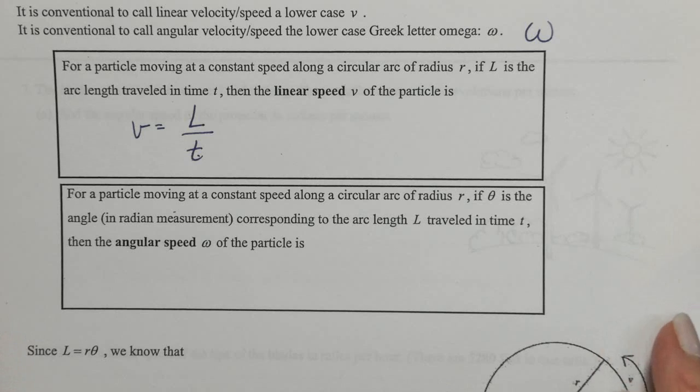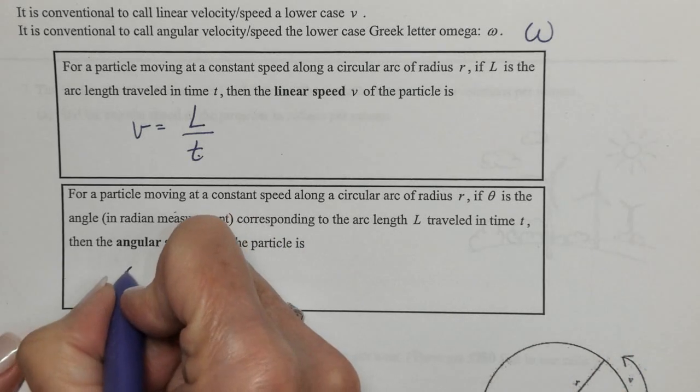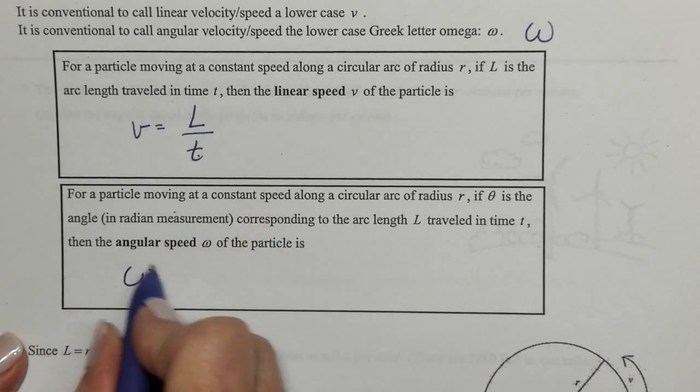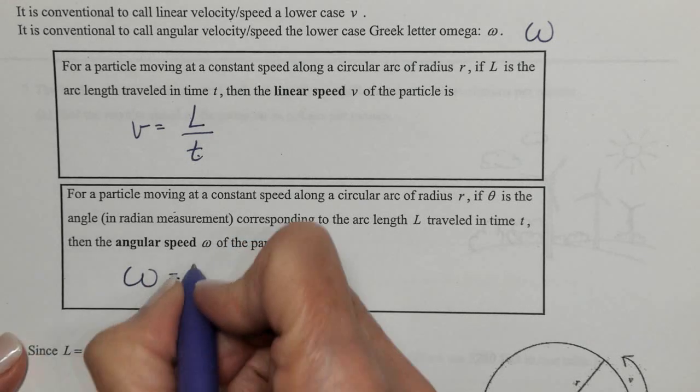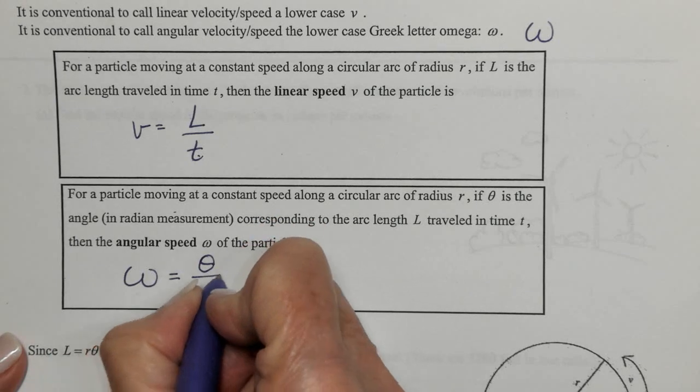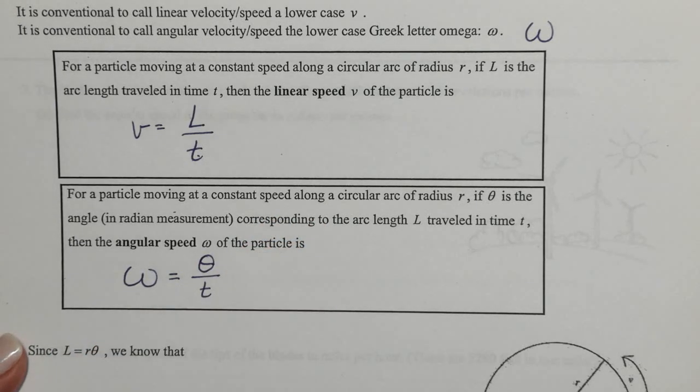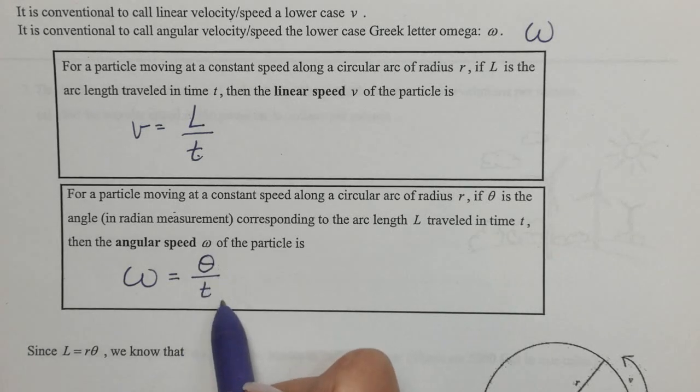For the angle, very similar. The angular speed, omega, is equal to the central angle divided by t, whatever the central angle is, divided by t. Okay? Radians per second, degrees per year, whatever.